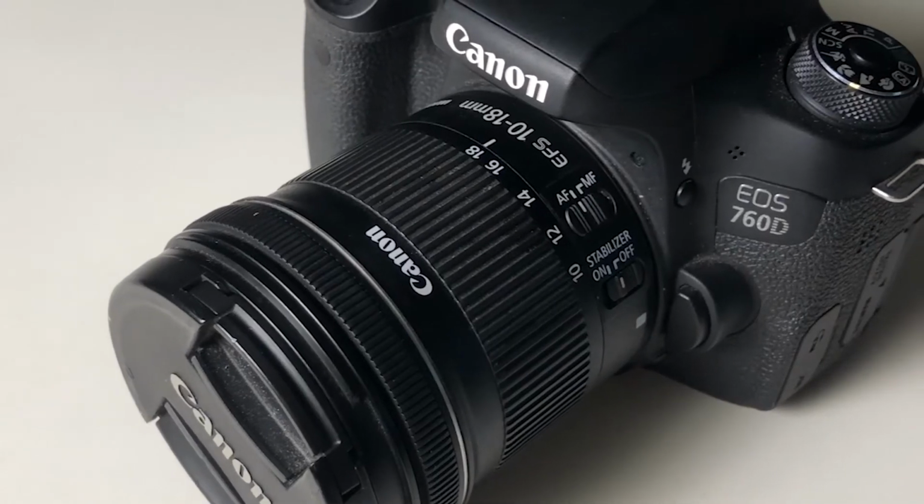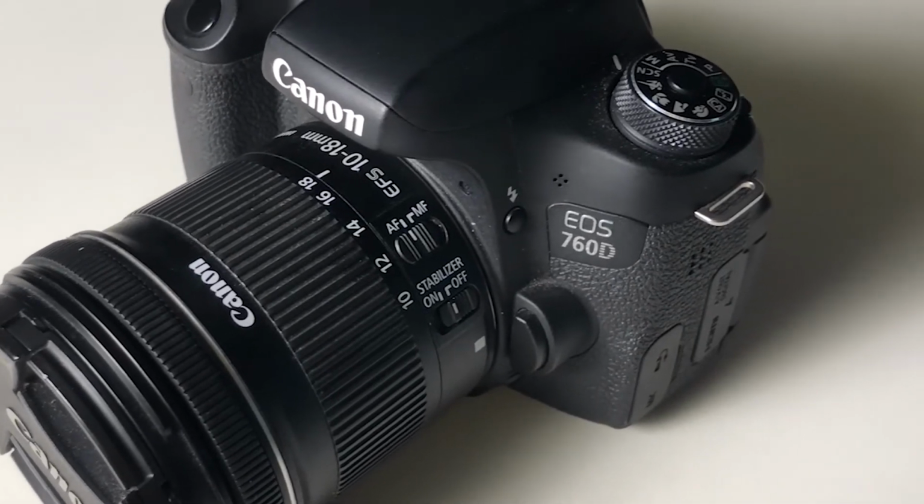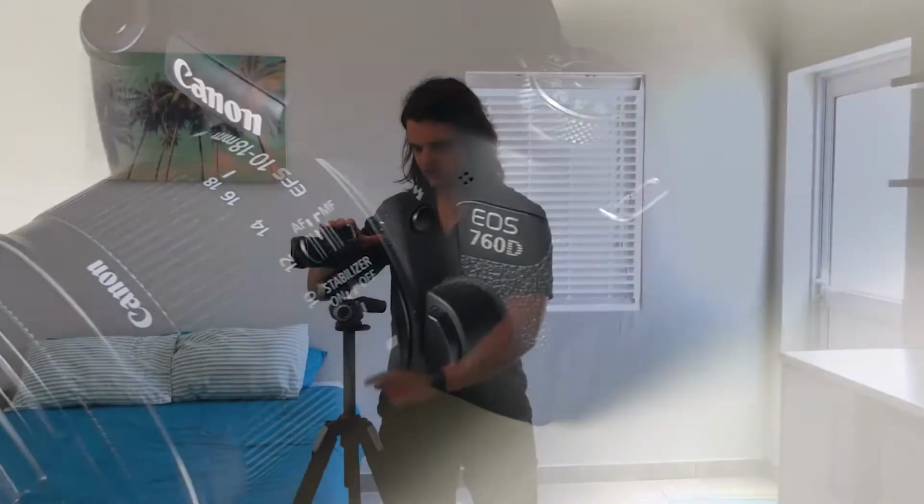Today I'm going to teach you guys how to take a basic picture of a room for perhaps real estate agents or Airbnb owners. The first thing you're going to need, of course, is a camera, preferably full frame, but today we have a crop sensor. You'll of course need a very sturdy tripod.